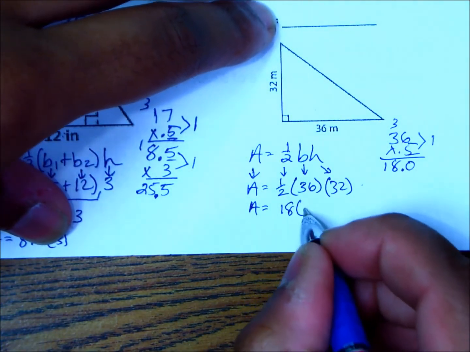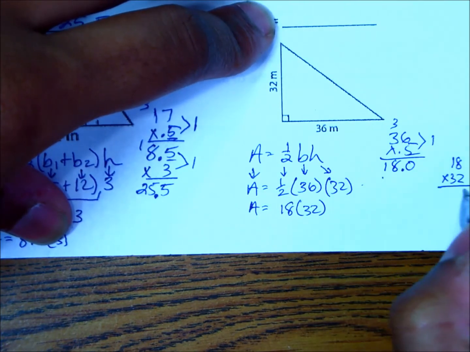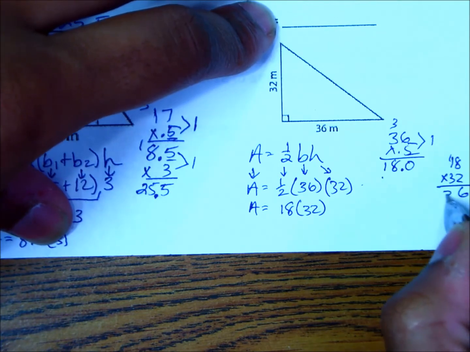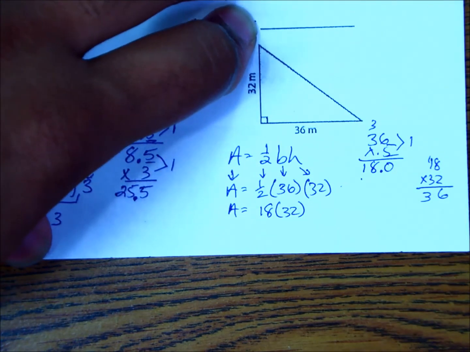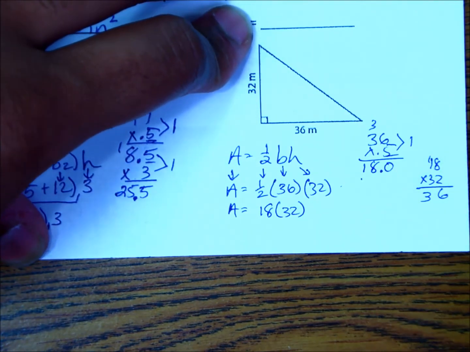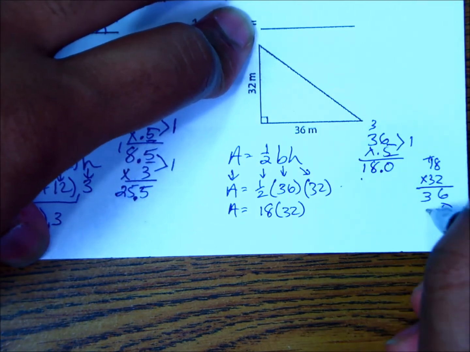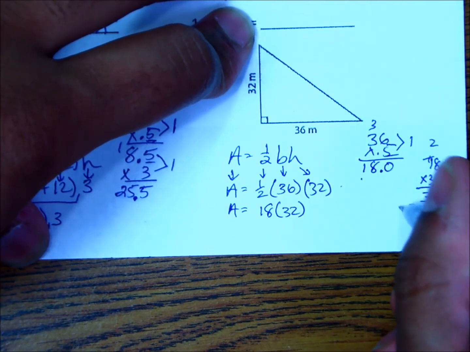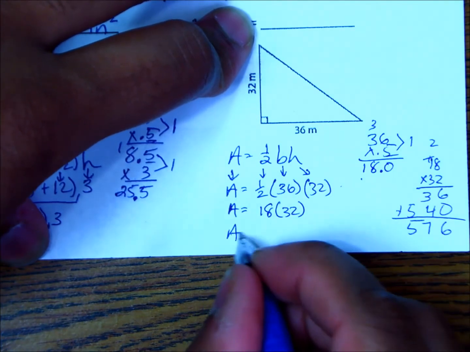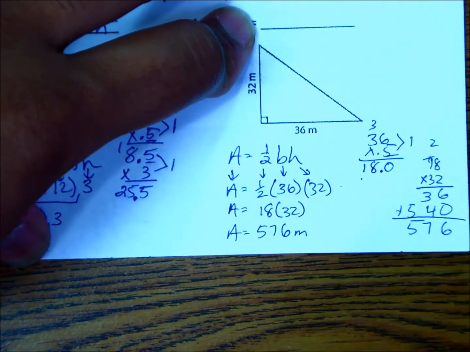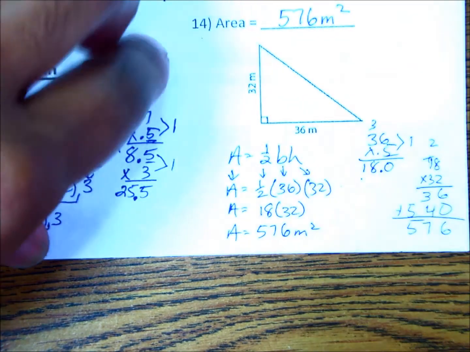So I have 18 times 32. Now, if you do 18.0, you'll get the same answer. I just have to use only the necessary amount of digits that I need. So 8 times 2 is 16, 2 times 1 is 2, plus 1 is 3. I have 24, 5, 576 is my area. I'm doing meters, and since I'm doing area, it's square. So 576 meters squared.